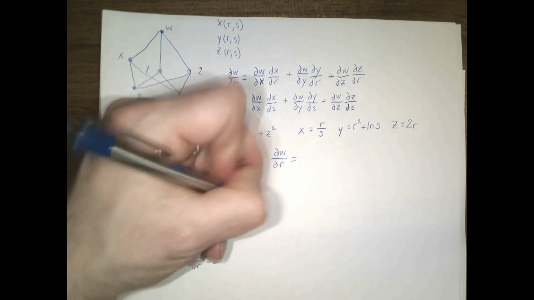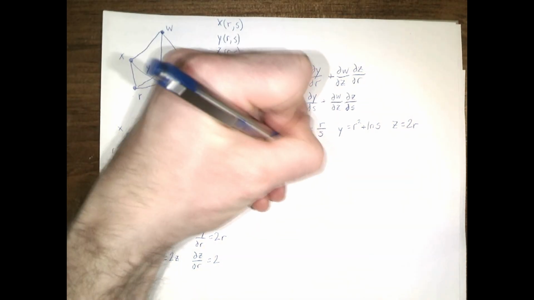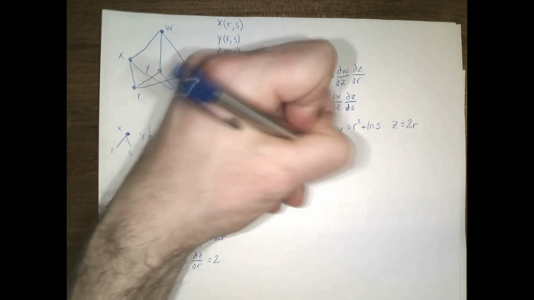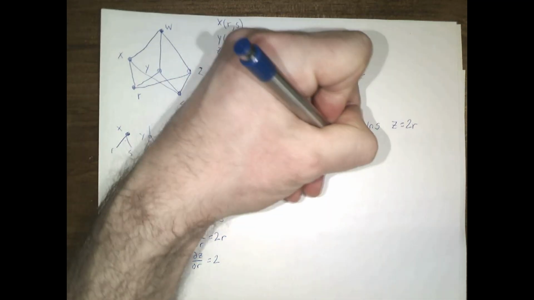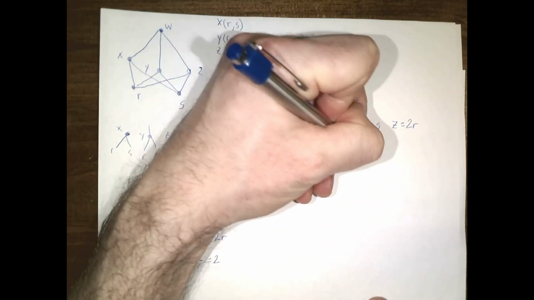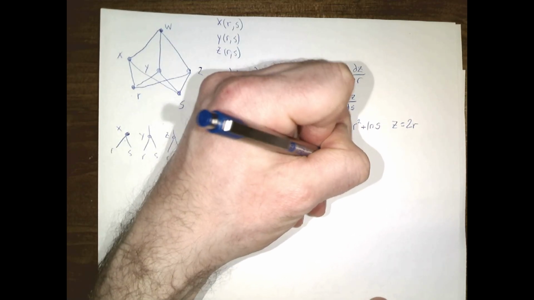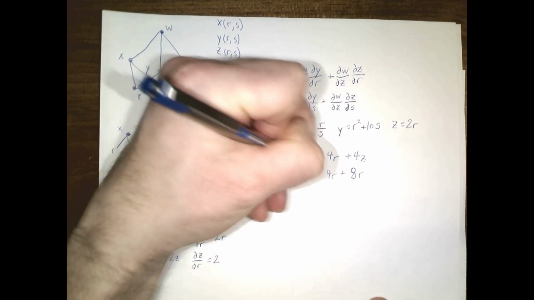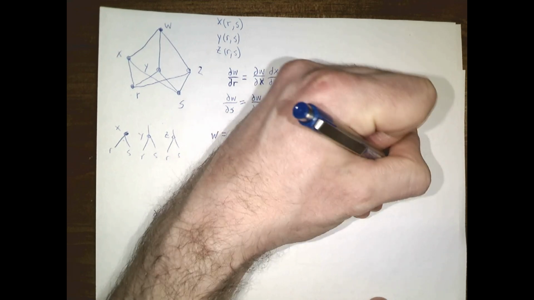We put it together, and we have the x things multiply together, so we get 1 over s, plus the y things multiply together, 4r plus 4z. And z in terms of r is 2r, so 4z is equal to 4 times 2r, or 8r. So this is equal to 1 over s plus 12r.